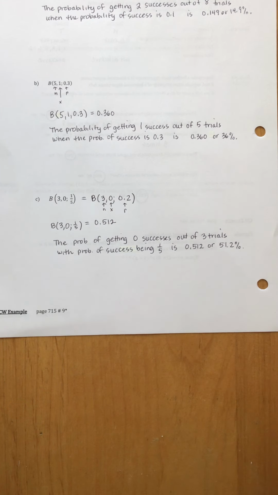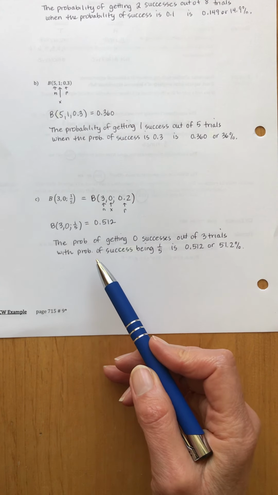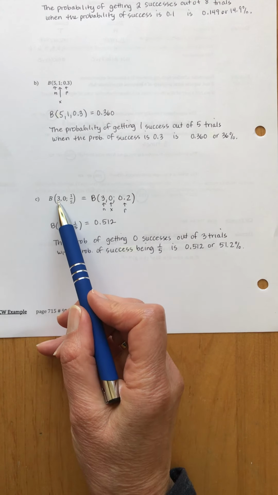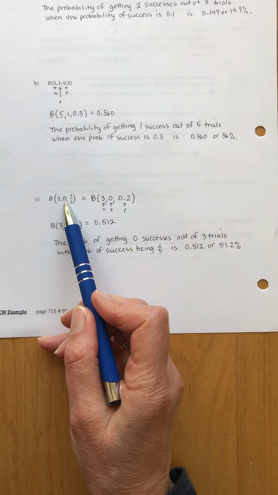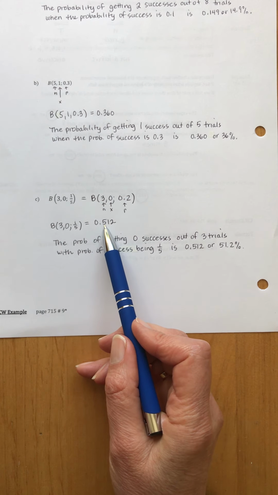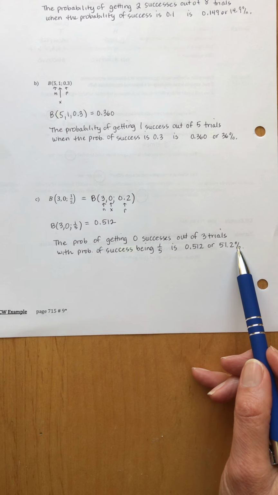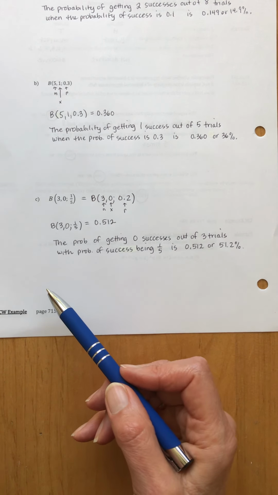Well, 1 out of 5, so 1/5. So we're rolling this 5-sided die, and we do it 3 times. What's the probability that we never get a 5? 0 successes, we never get a 5. Well, they're saying that's pretty likely. We have a 51.2% chance of never getting a 5 when we roll 3 times.